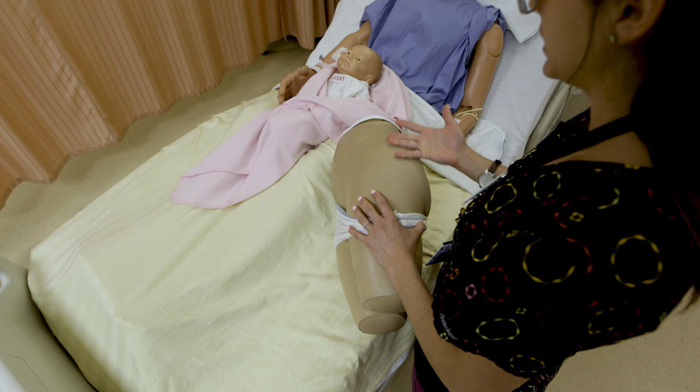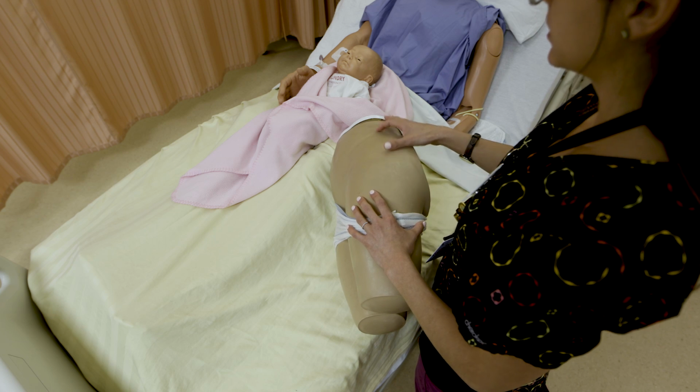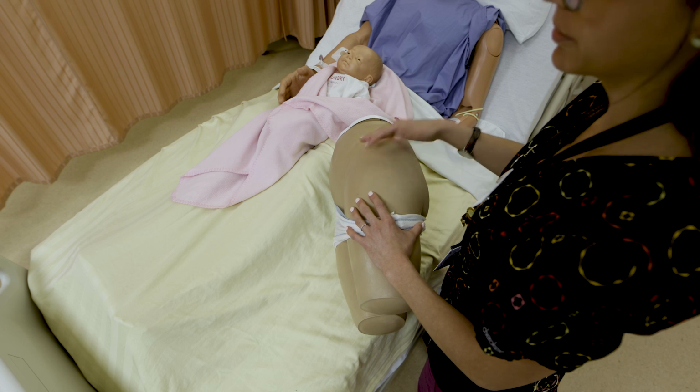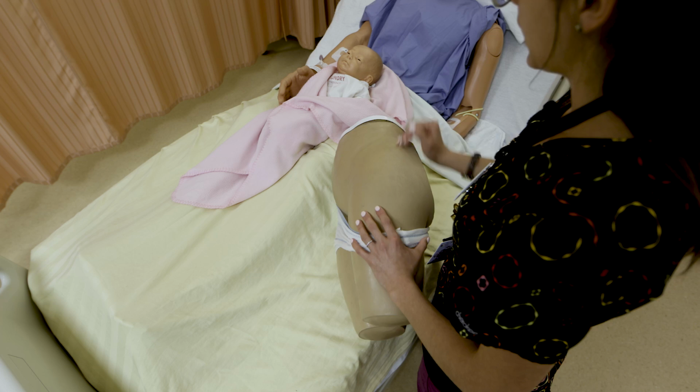Again, this is intimate, so it's maybe not used as often as it should be because of that, but this is a really good site for a lot of people because it's a well-developed large muscle again. So a good site to use.